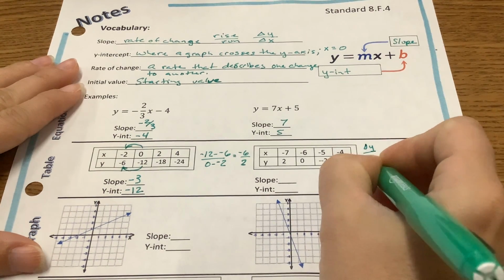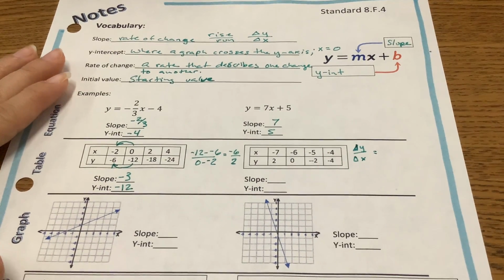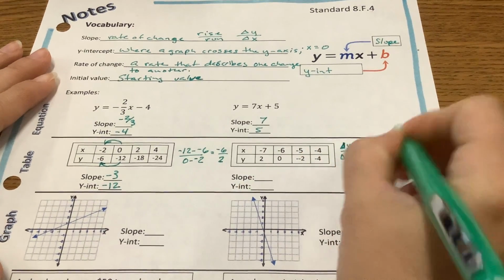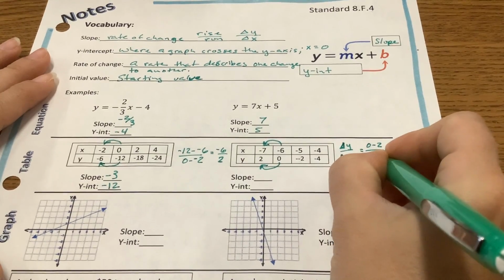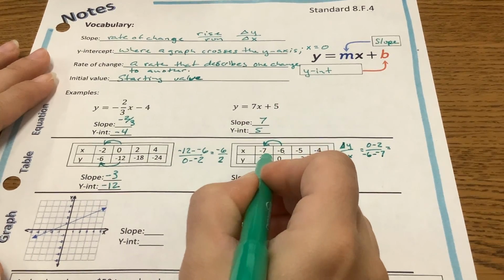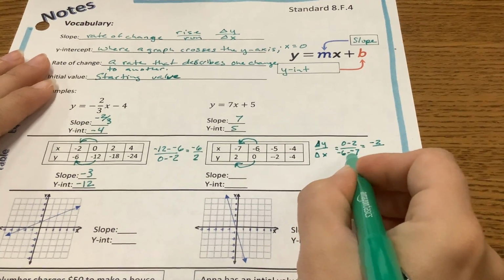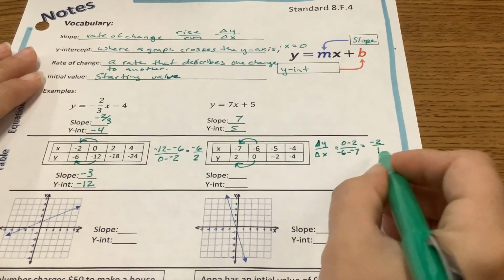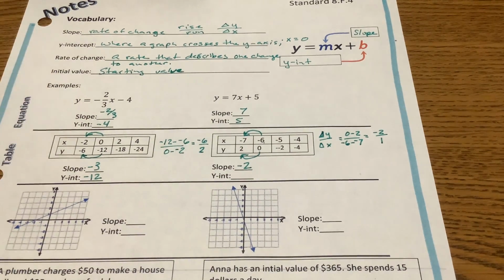Remember, it's the change in y over the change in x. Okay, I got it. You got it? So the change in y values, you should have taken 0 minus 2 over negative 6 minus negative 7. Wrong direction. Second minus the first. Okay, so 0 minus 2 is just negative 2. Negative 6 minus negative 7 is 1. And so our slope is actually, simplified, negative 2.